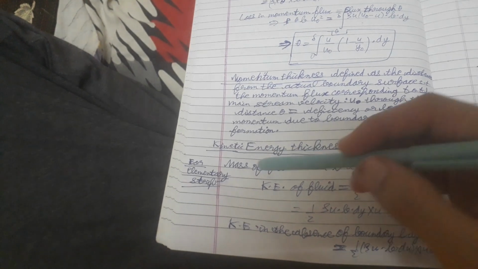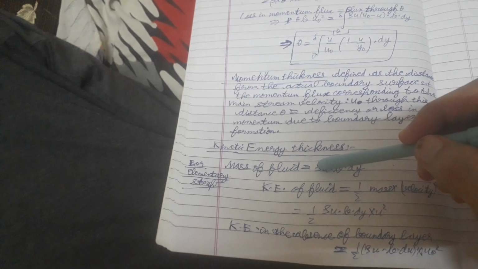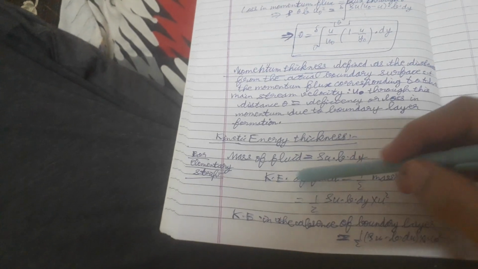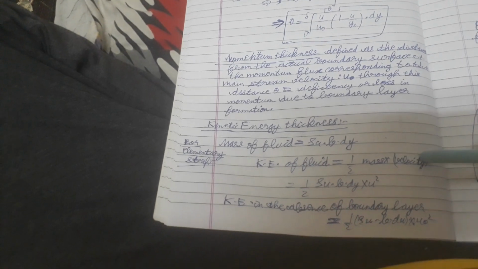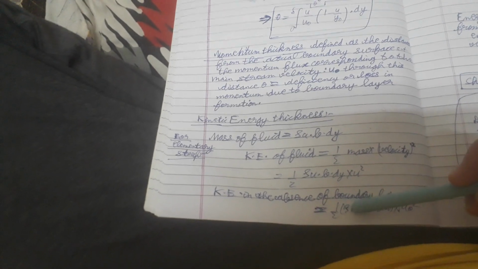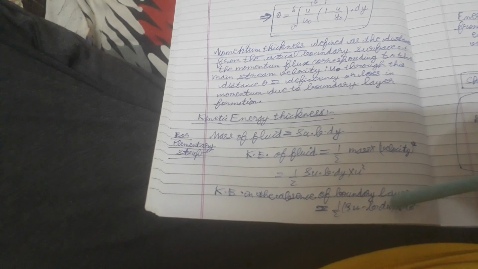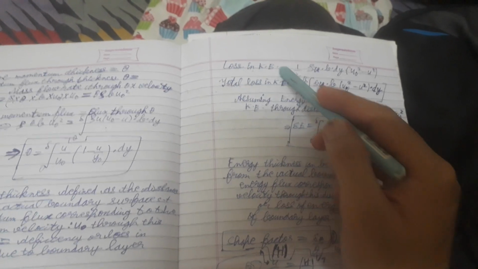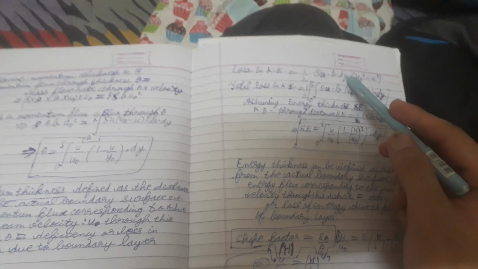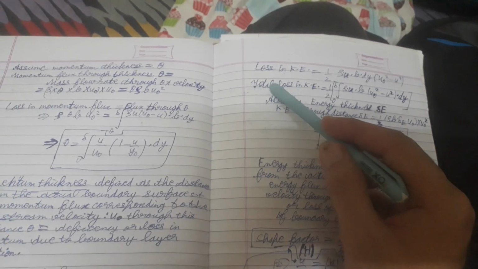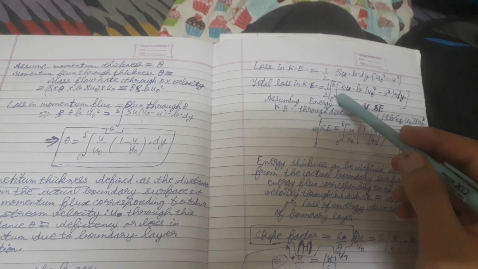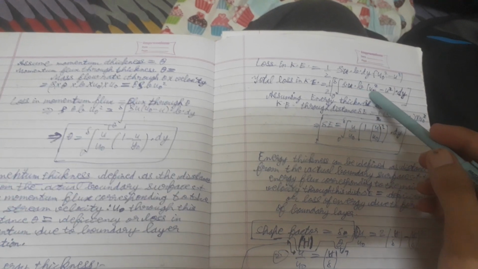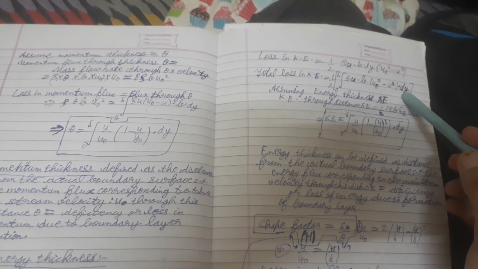Kinetic energy thickness. For an elementary strip, mass of fluid is equal to rho into u into b dy. Kinetic energy of fluid is equal to half into mass into velocity square, which is half rho into u into b dy into u square. Kinetic energy in the absence of boundary layer is equal to half rho into u into b dy into u naught square. Loss in kinetic energy is equal to half rho into u into b dy into (u naught square minus u square). Total loss in kinetic energy is equal to half into the integration from 0 to delta of rho into u into b into (u naught square minus u square) into dy.